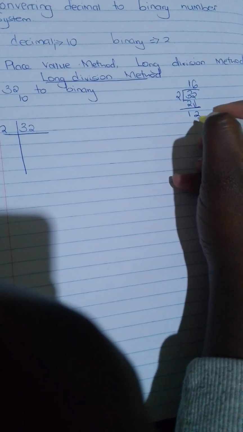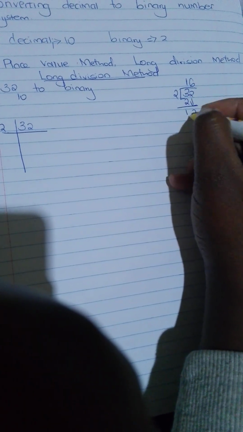Then we have 12. Then we divide by 6, because 6 times 2 is 12, and we have a remainder of 0. So we write 32 divided by 2 is 16, remainder 0.